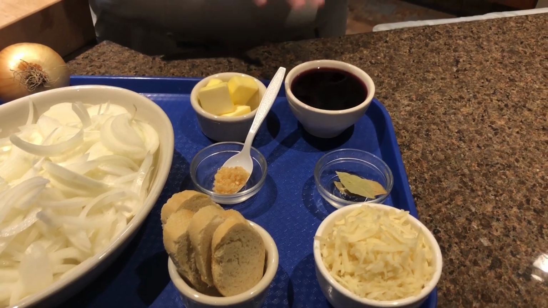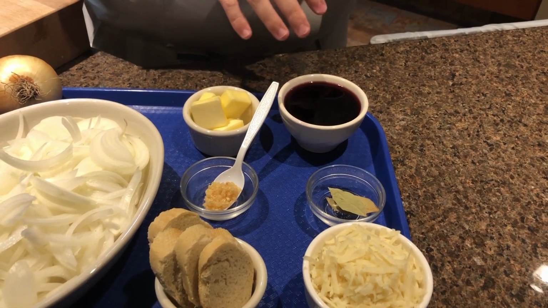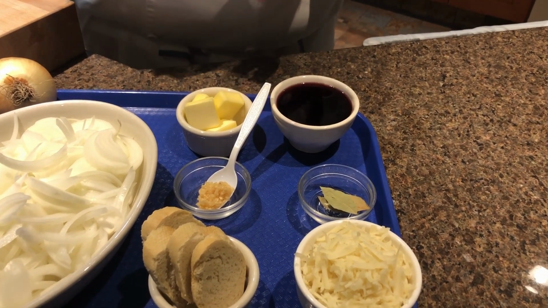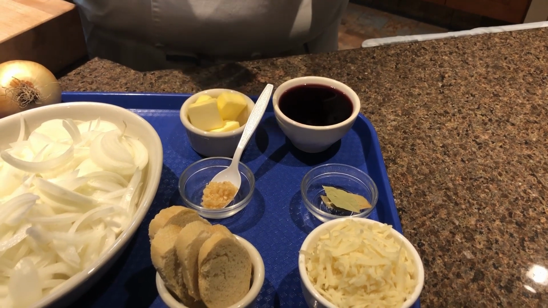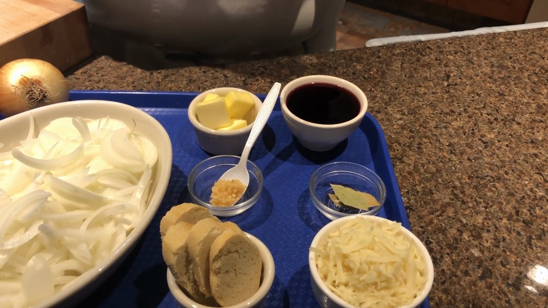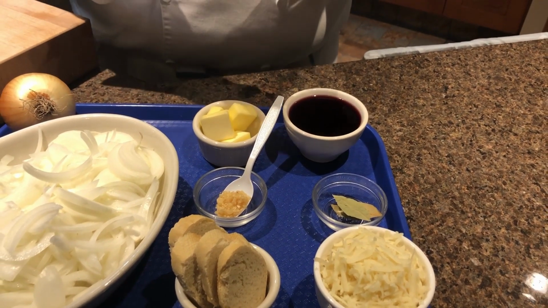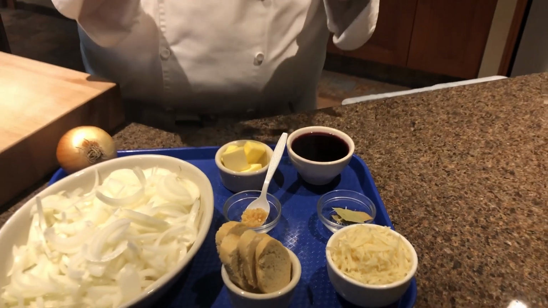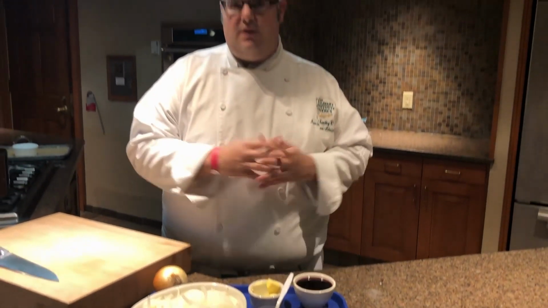We're going to be using some dry red wine as well. Now, traditionally, most French onion soups are going to call for some form of sherry to go in. Personally, I prefer the use of red wine just because it's a little bit more versatile ingredient. You can use it for a lot more different applications, and it allows you to buy more of it, which makes it a little bit cheaper.